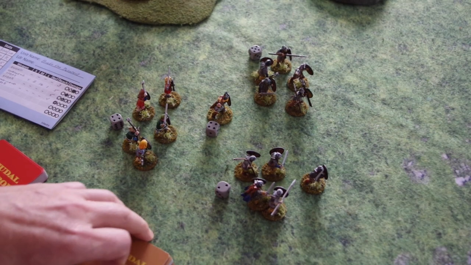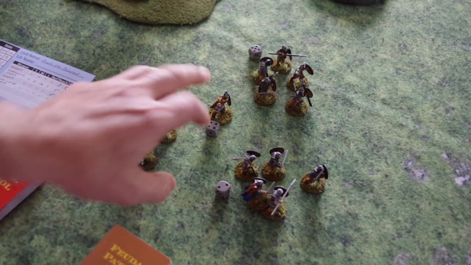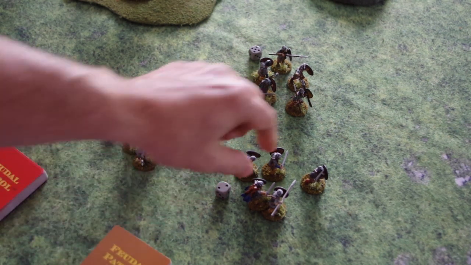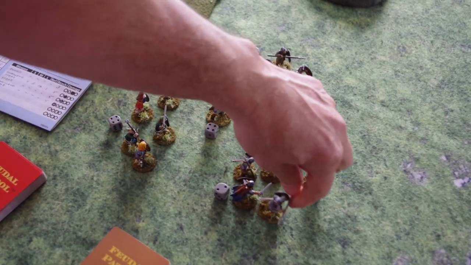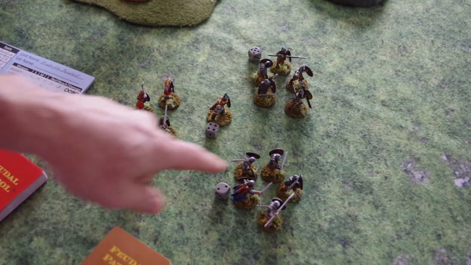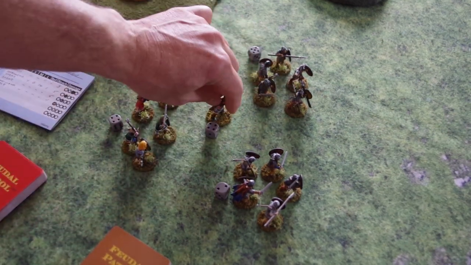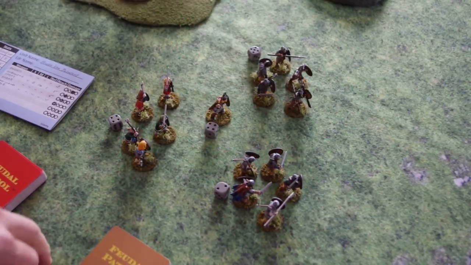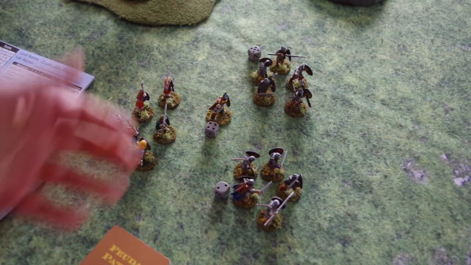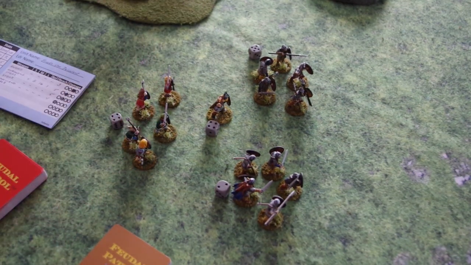In Feudal Patrol, at the beginning of each turn, you roll a six-sided die for each element under your control. So in general, players control some number of elements. An element is usually 4 to 6 figures. In this case, I have 3, and the 3 elements are grouped into what's known as a warband with a warband leader. And then, of course, warbands are grouped into larger organizations on up.